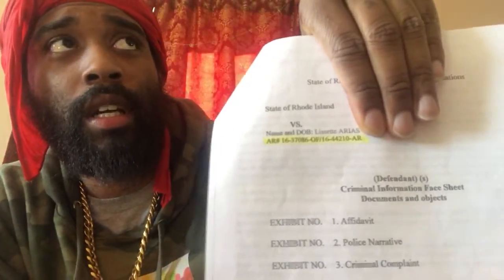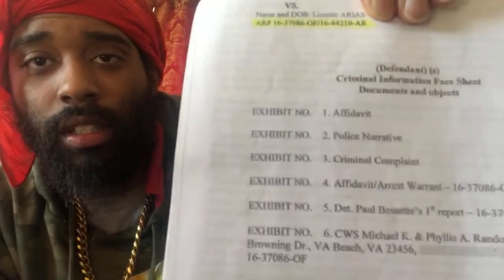it says the defendant, and then it says arrest number 16-37086 Oscar Foxtrot / 16-44210 Alpha Romeo, right? And I'm gonna hide her birth date. All right, so the reason why that arrest number is important is because when she came and asked me for help, I didn't have the case number, so I put the arrest number on the affidavit. I wrote the entire document. And you'll see this was an actual real case.